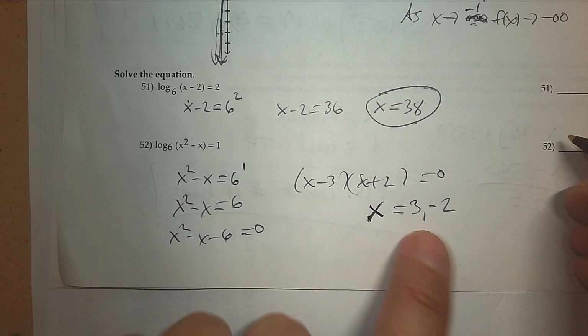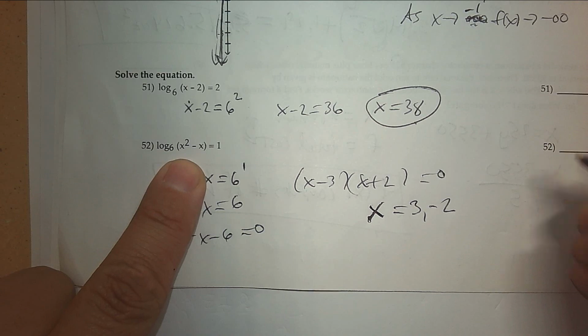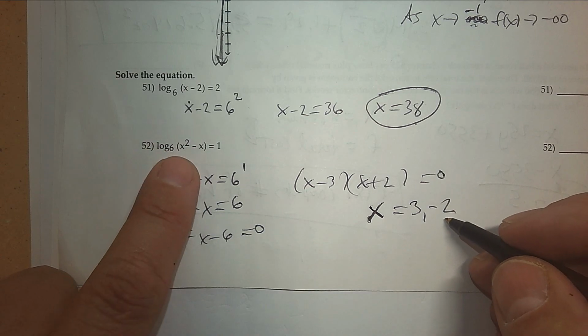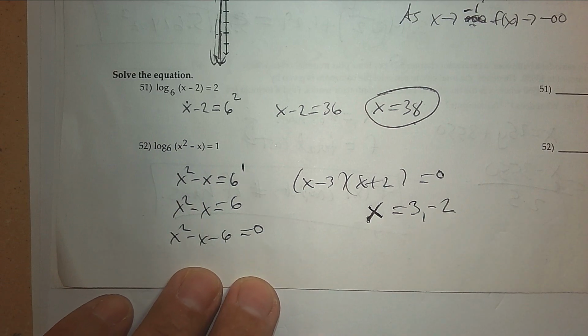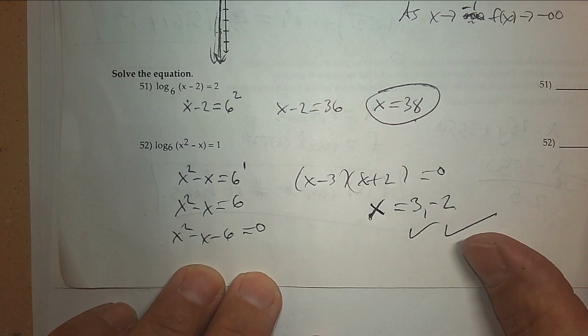So when I plug in positive 3, I get the answer 6. When I plug in negative 2, I also get the answer 6, because the negative times the negative is positive. So it becomes 4 plus 2. Anyways, both answers are good. Neither one makes the inside of the logarithm negative.